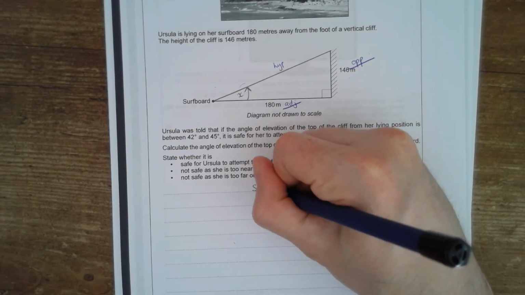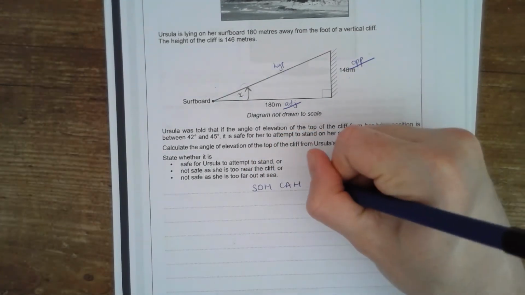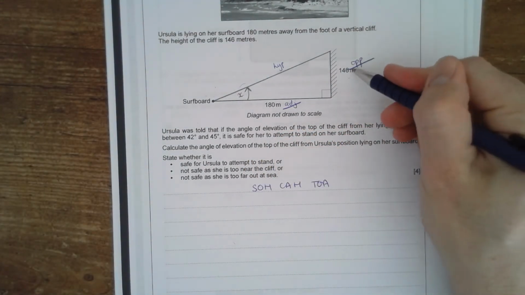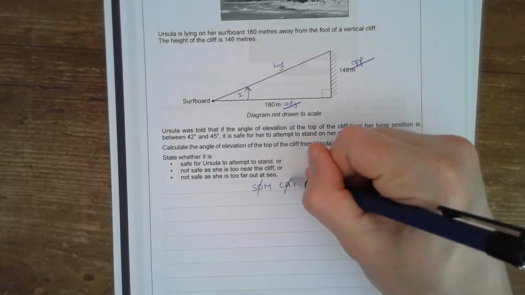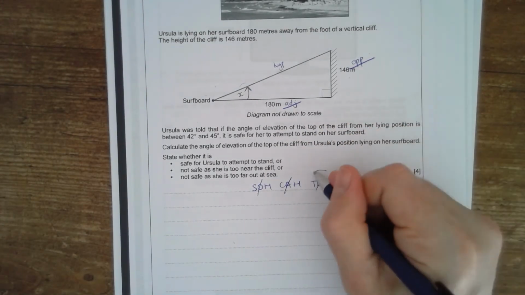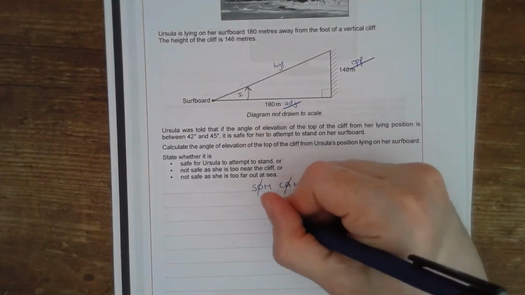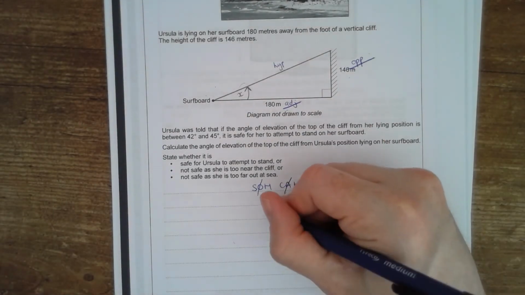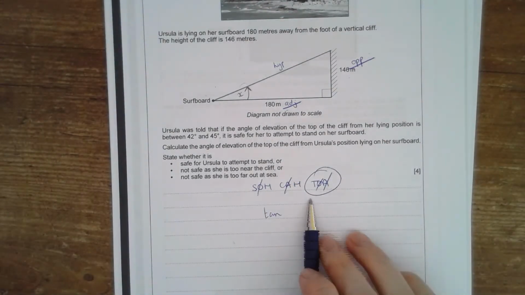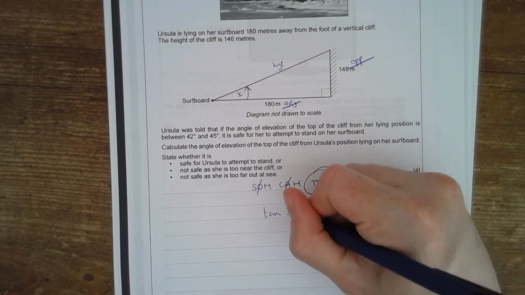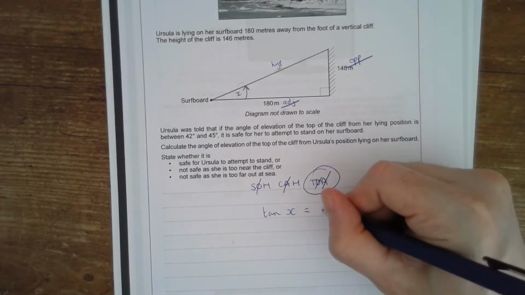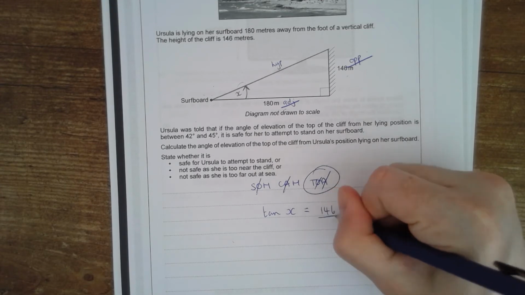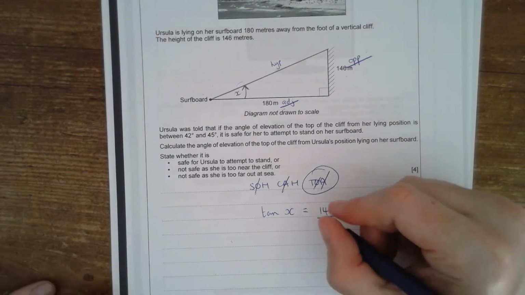I'm now going to write out Sohcahtoa, and I'm going to cross out anything with an O or an A in it, so O's and A's are going. I'm going to choose Toa because it is double crossed out. I know the adjacent and the opposite. So that hopefully tells you a formula, which is tan angle, so tan X, is equal to the opposite side, so 146 divided by 180.